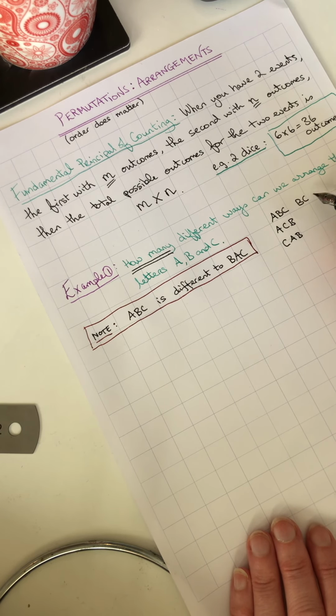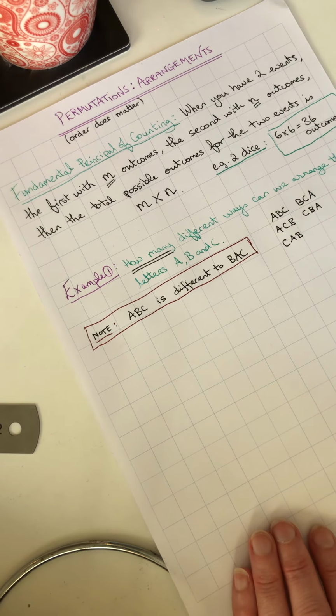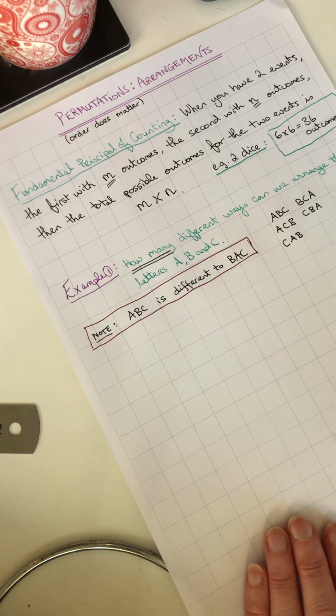So B, C, A. Or if we did this step and swap the B and the A around, so C, B, A. Now, are there any other ones that we haven't considered? Well, C has been in every possible position. A has been in every possible position. And B has been in every possible position.